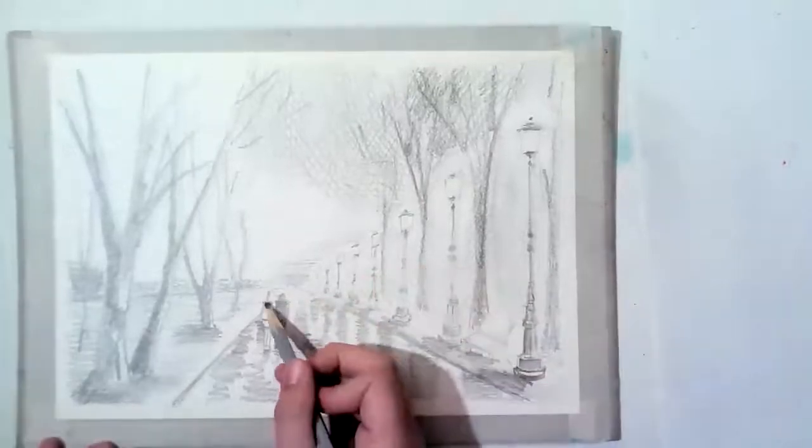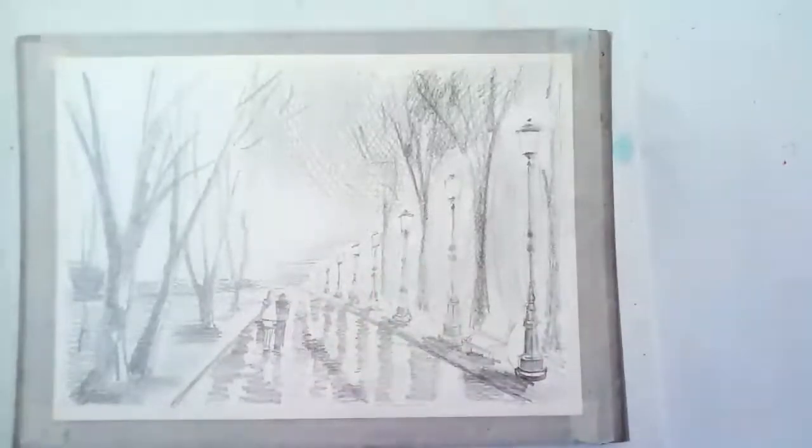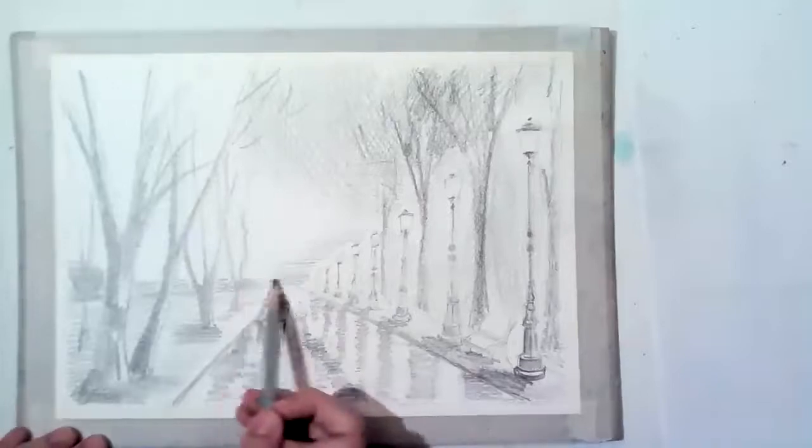This is why it's also important. They call it the observation memory of artists.